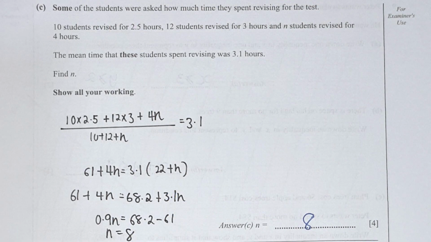As for section C, the mean time that 3 students spent revising was 3.1. So I took 10 times 2.5 plus 12 times 3 plus n times 4 over the total students, which is 12 plus 10 plus n. By running the calculation, you will get n is actually 8. So the detailed working has been shown over there.